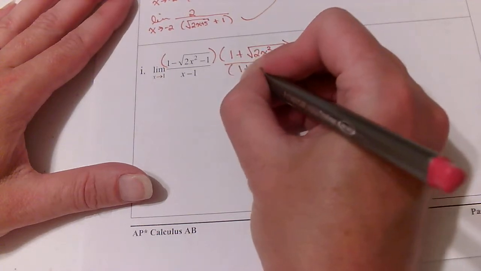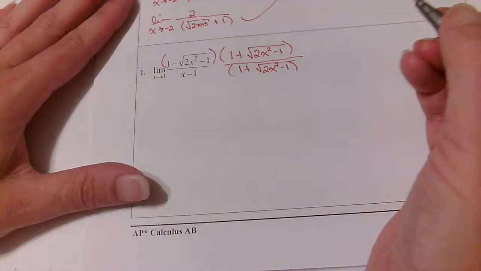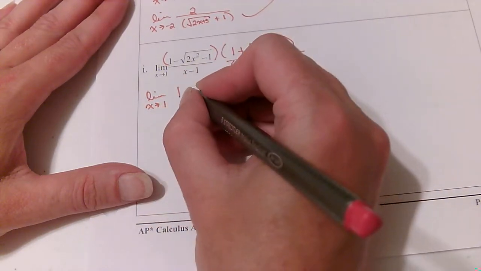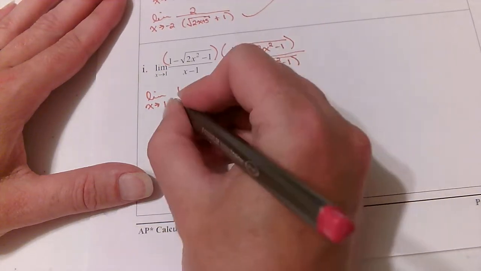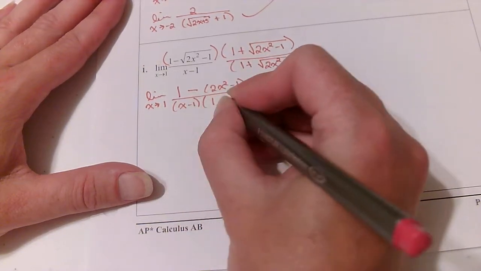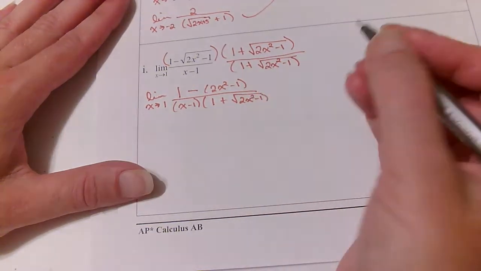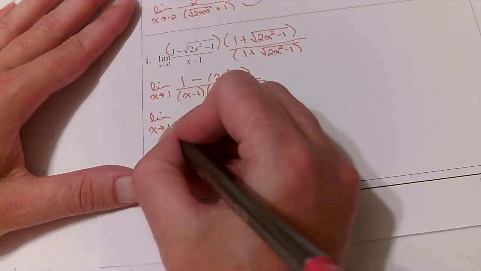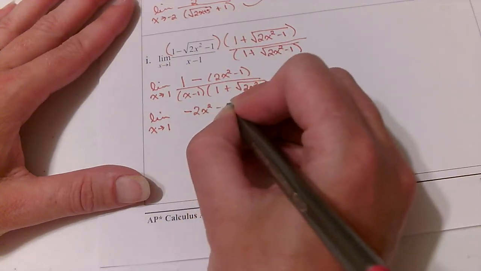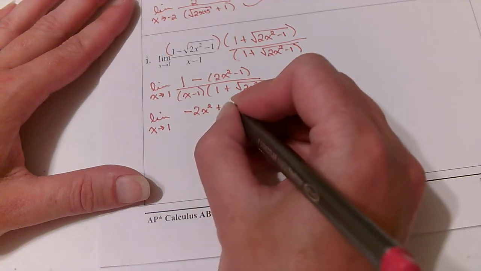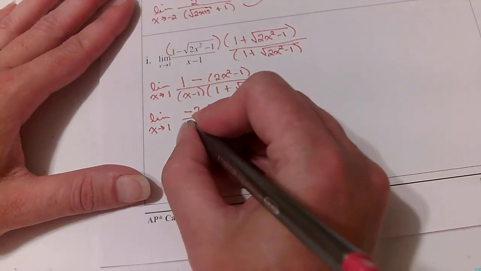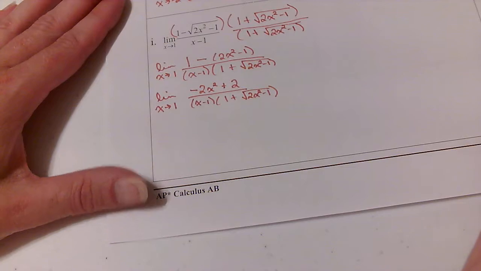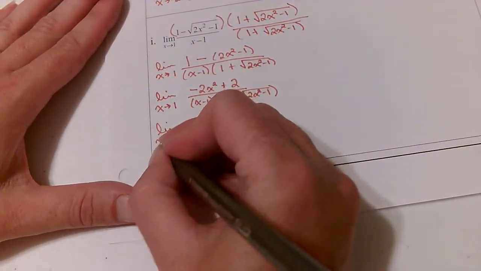If you want to just fast forward and check your answer, you can. This one gets a little tricky. That's why I wanted to keep going.